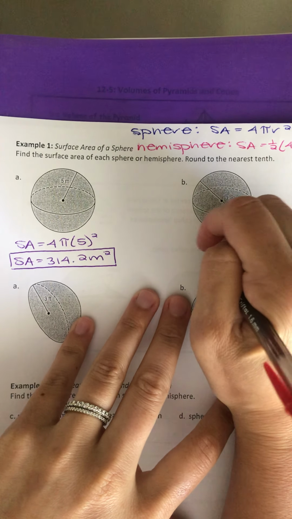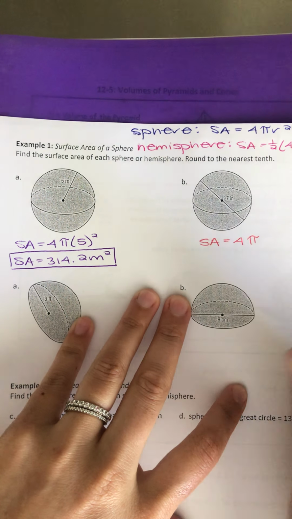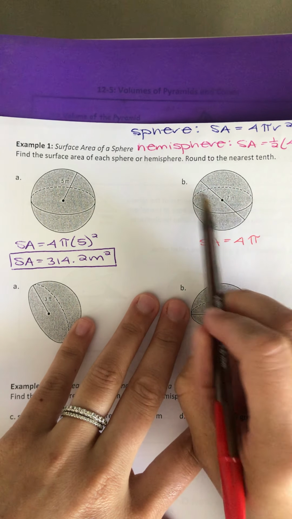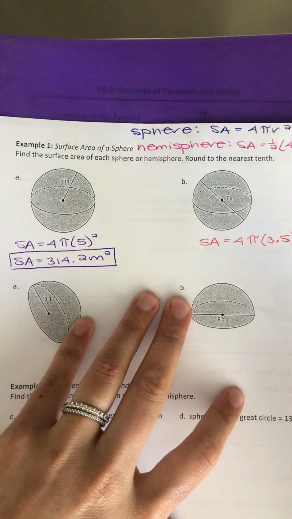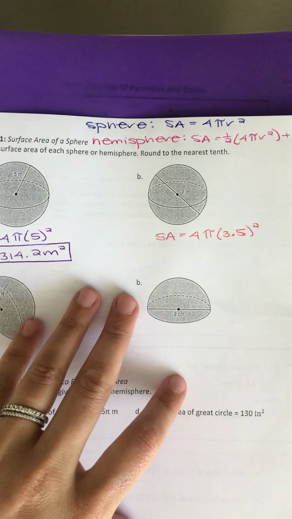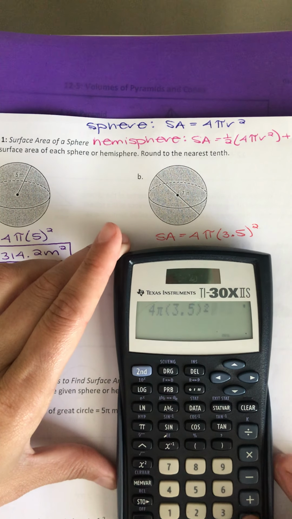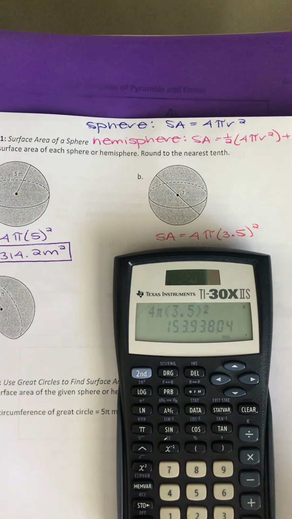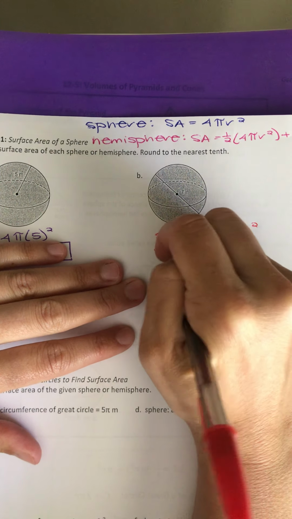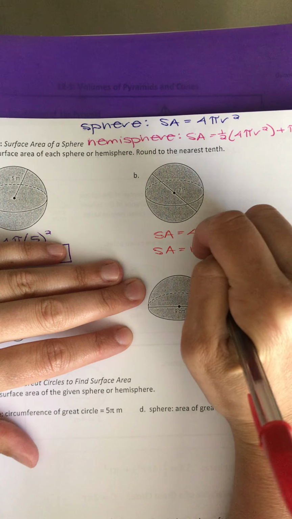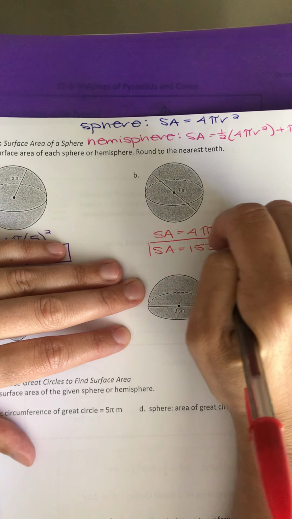The next one, surface area equals 4 pi. It gives my diameter is 7, so I'm going to split that in half. 3.5 squared. And I get 153.9. My units is inches squared.